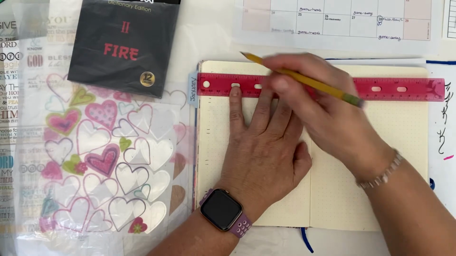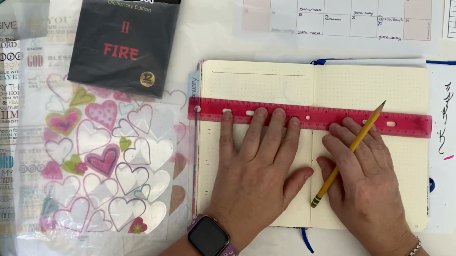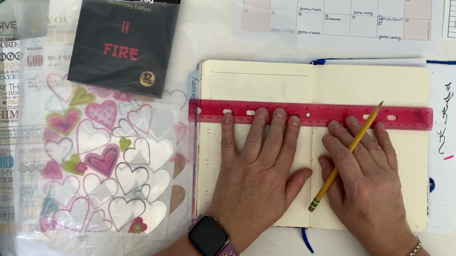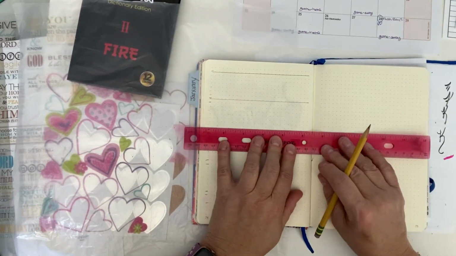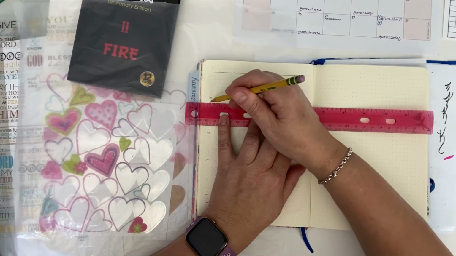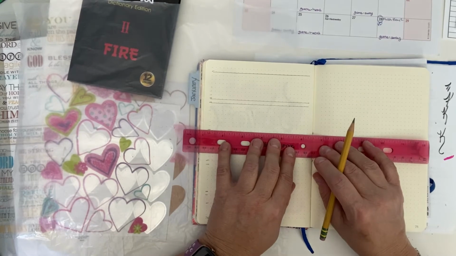Even though there's dots, I'm still going to draw my lines. And then here we know is the end of that one there. And then here's that skip. And that's to give a break in between the dates, the calendar dates. Mostly for visual appeal. I like the way that looks.